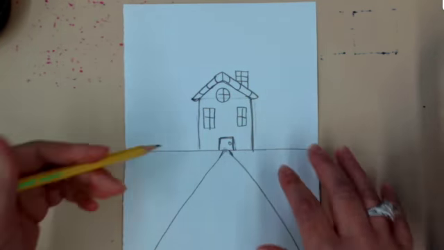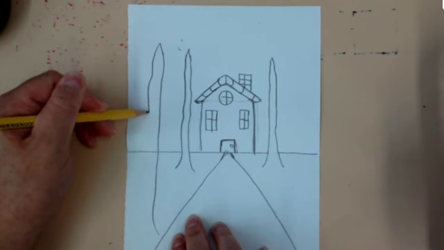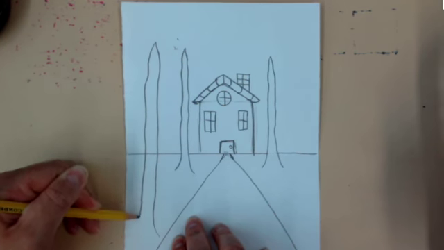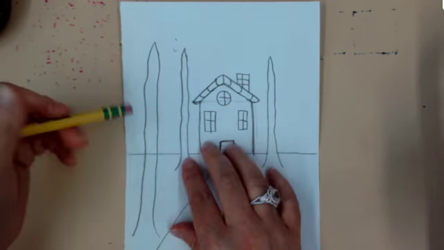Now I'm going to add one more bigger tree right down here. And I'm going to start the same way that I did with that one. I'm going to go up. And then I'm going to go down. Notice this one's actually a little bit bigger than the other one. It's also definitely longer. That's because it's closer to us. I'm going to do the same thing over here.